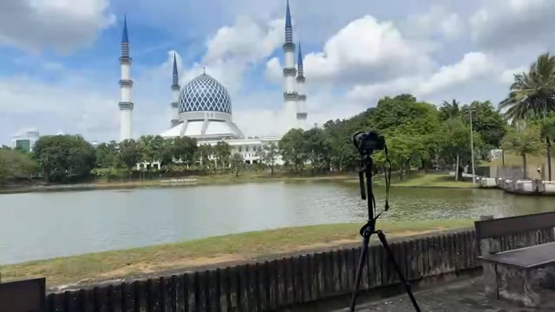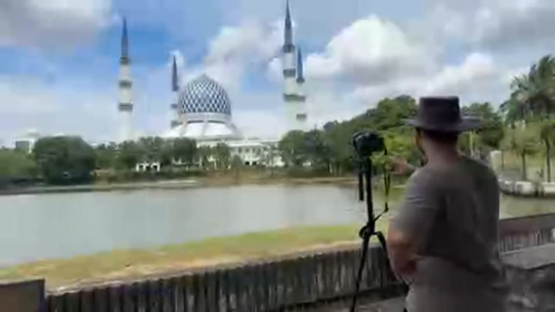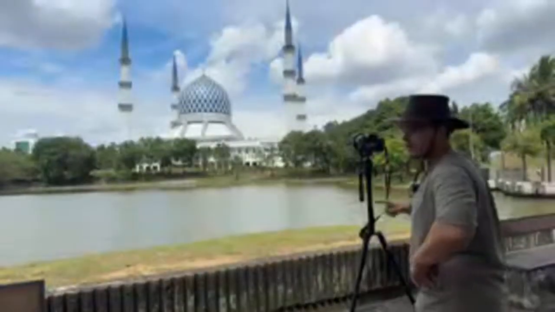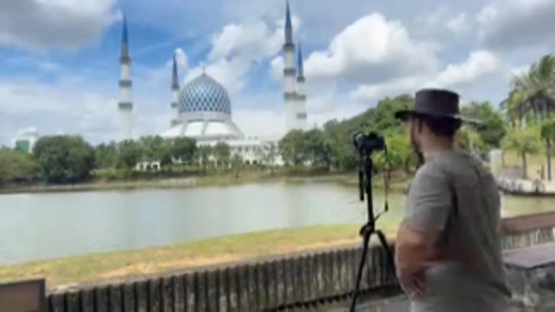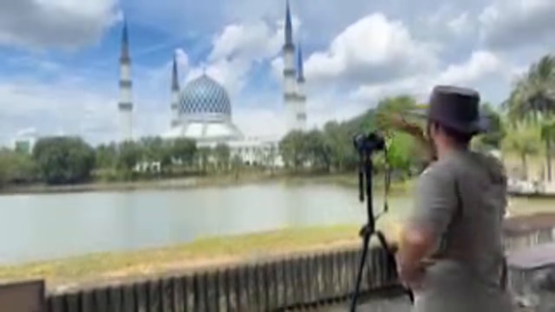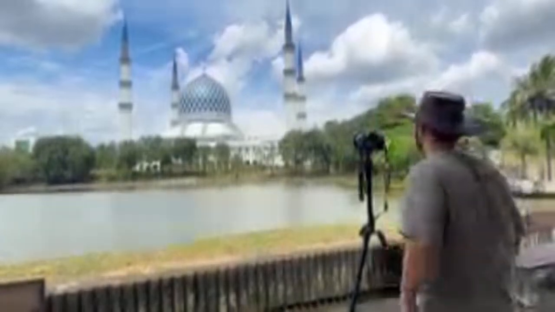Alright, so we're currently filming this beautiful mosque here. We've just done a time lapse now. I'm gonna let it finish to 20 minutes. I'm gonna finish that off. The clouds have really been moving nicely across the skies.